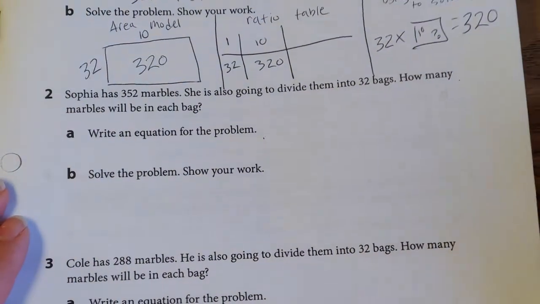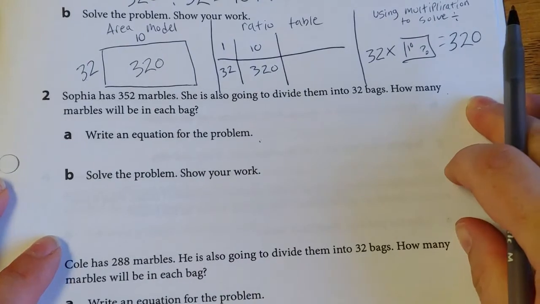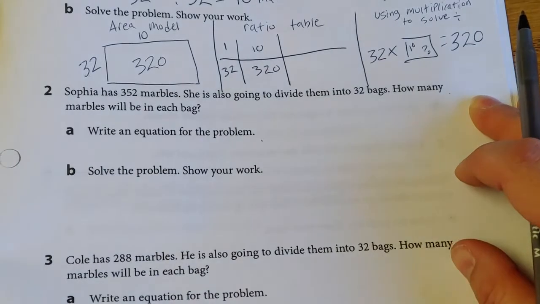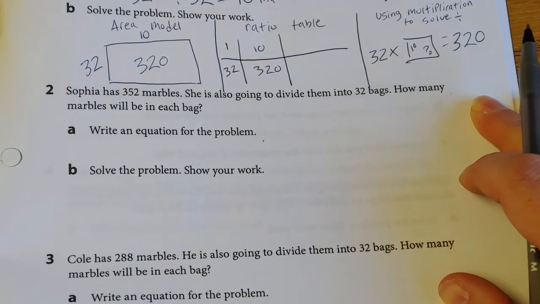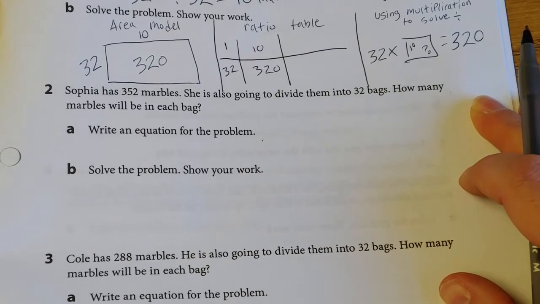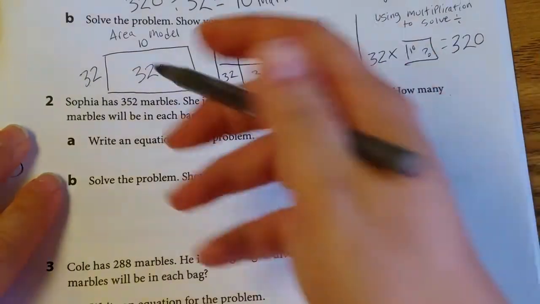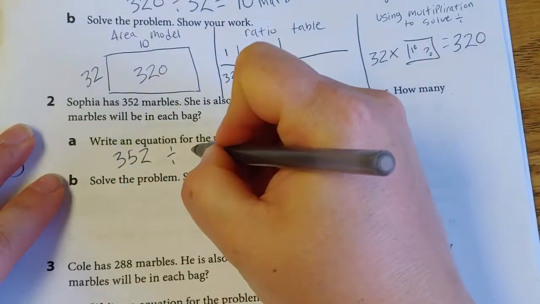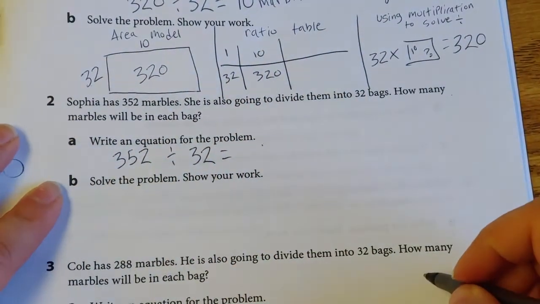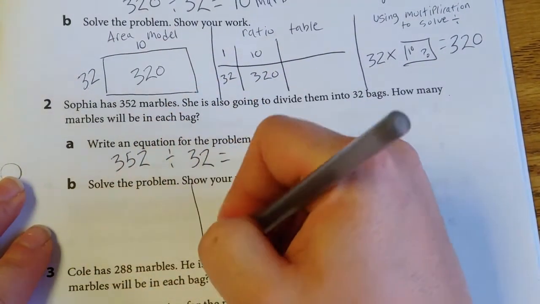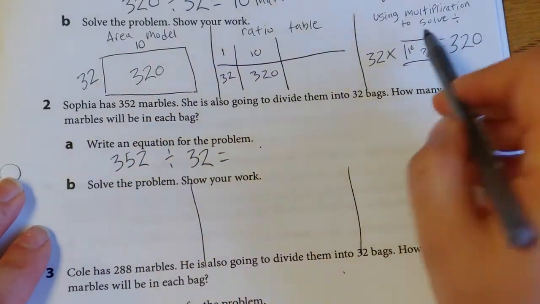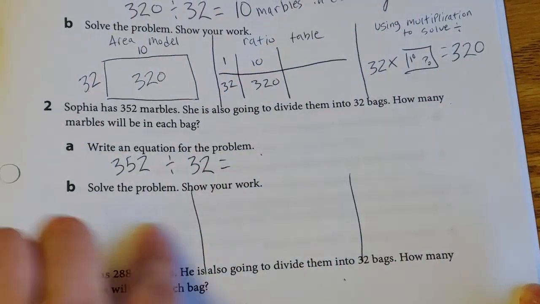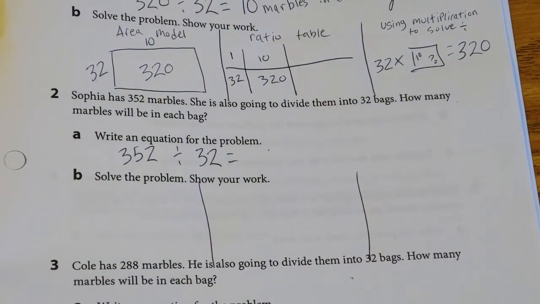Sophia has 352 marbles. She's also going to divide them into 32 bags. How many marbles will be in each bag? Give me an equation for this one. So, things divided into groups. Again, you've got your three different ways: you're using multiplication, you're using a ratio table, you're using an area model. Pick one of those strategies and solve for the answer.